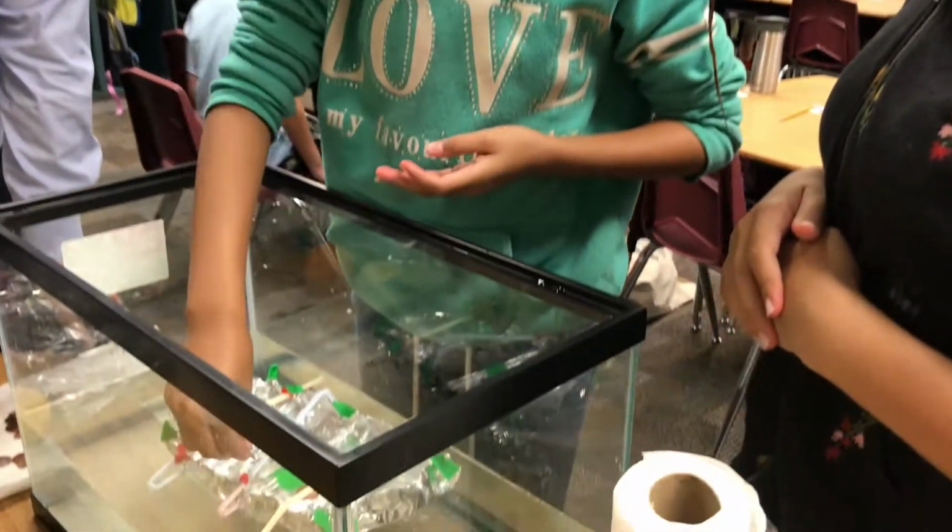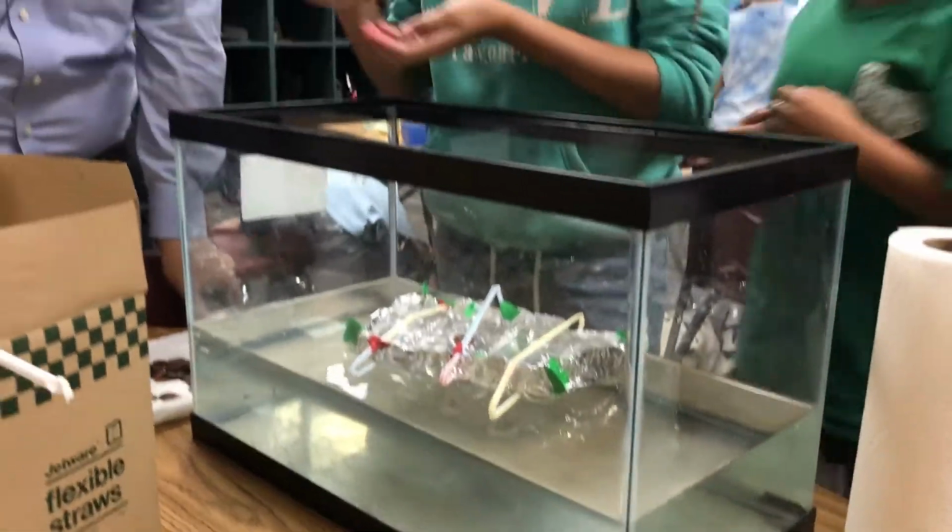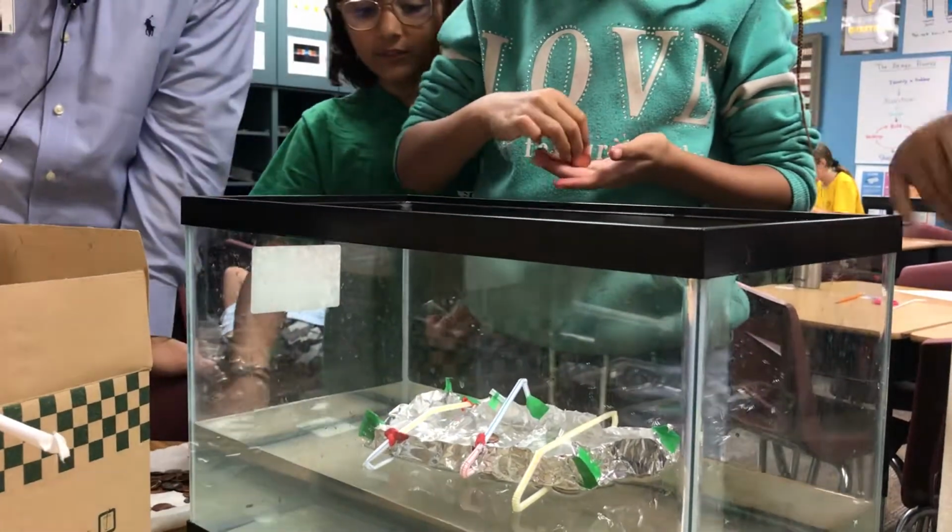Oh gosh. You need a little stick man in it. Oh well. They're too heavy anyway.